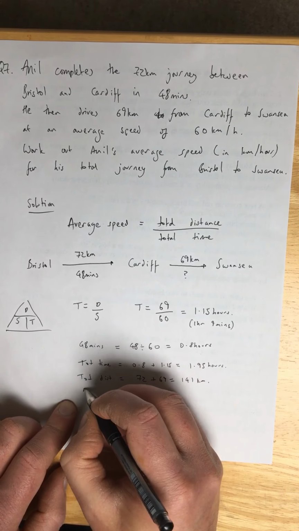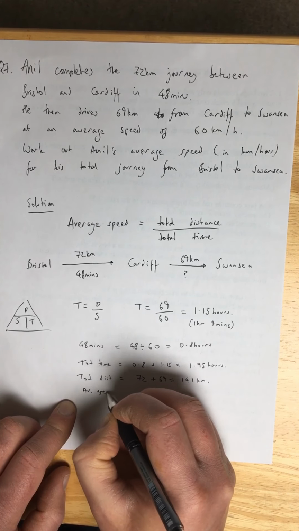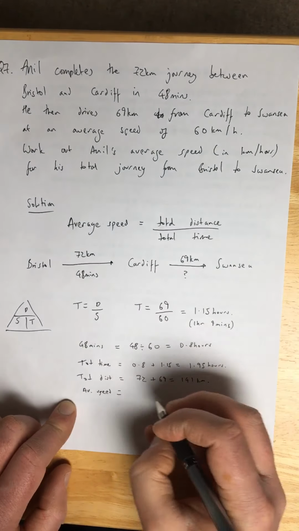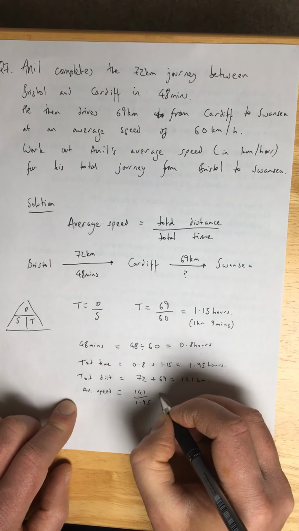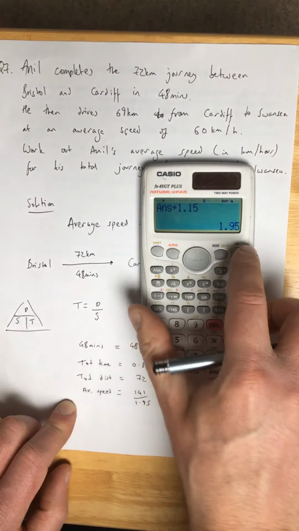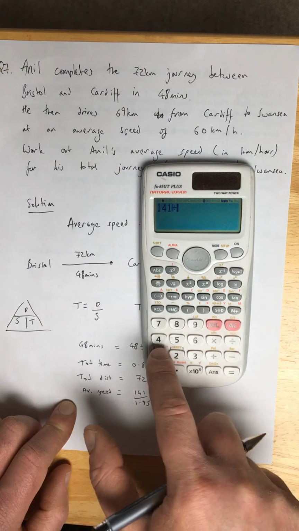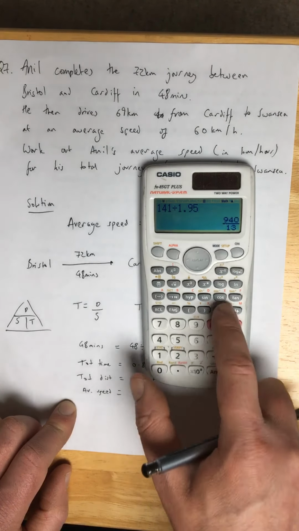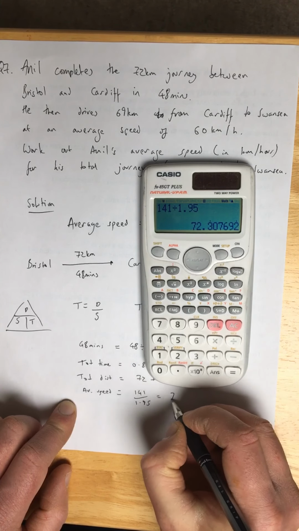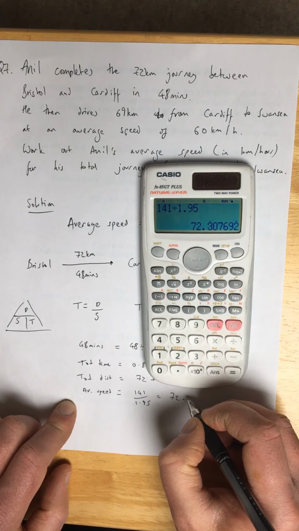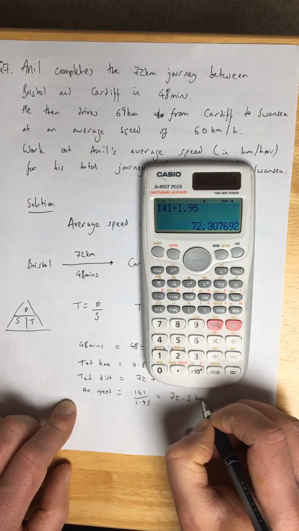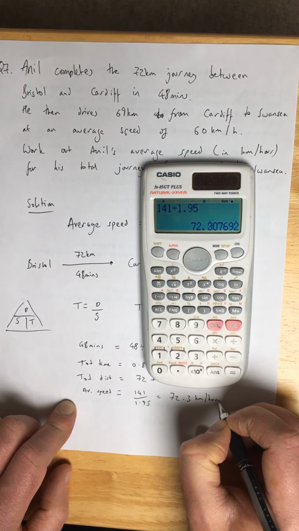So the average speed using this formula up here is going to be 141 divided by 1.95, which gives this rather unpleasant decimal, 72, let's just go to one decimal place, 0.3 kilometres per hour.